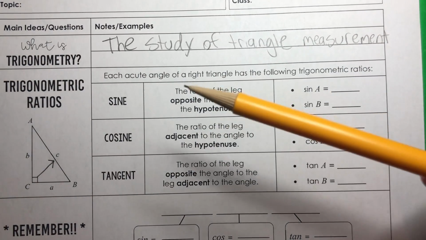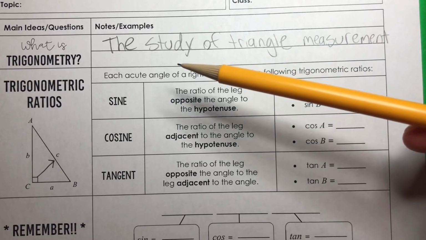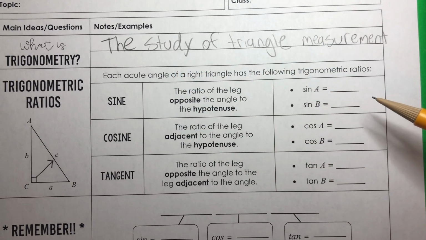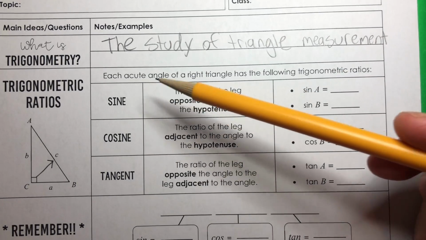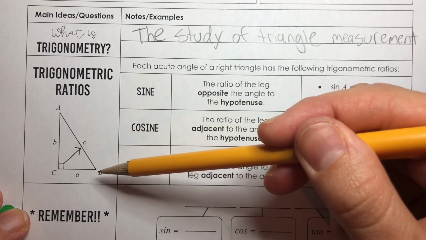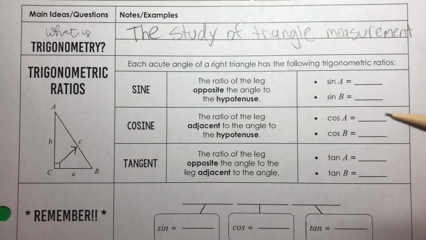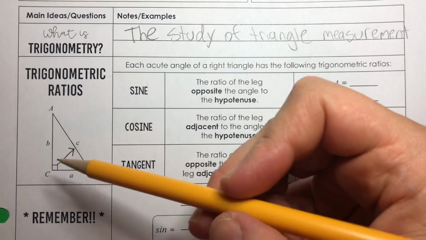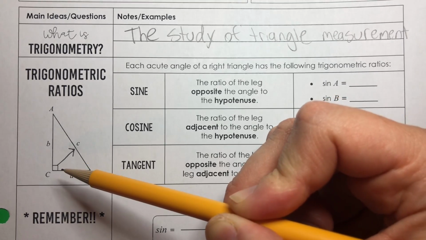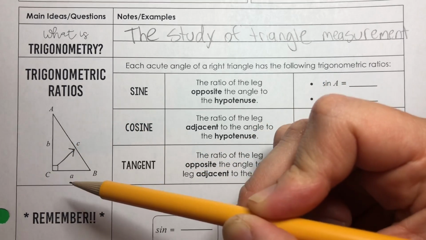Okay, so this ratio statement here says each acute angle of a right triangle will have the following trigonometric ratios. Now, it says each acute angle because in a right triangle, those other two angles are going to have to be acute. They're not going to be able to be obtuse because since your hypotenuse is always across from the right angle, your hypotenuse is the largest of the three sides.